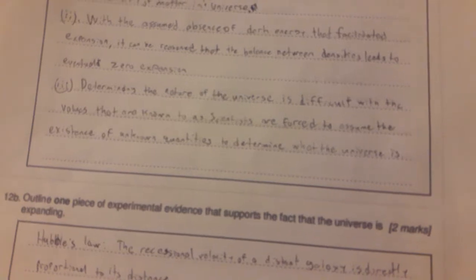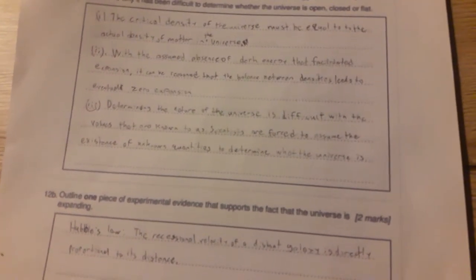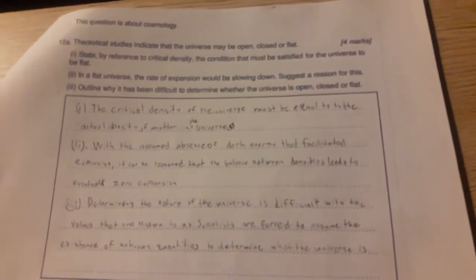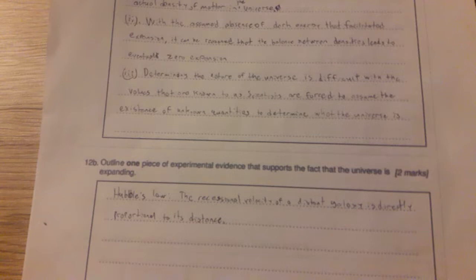We just threw the word dark energy on it because we have no idea, and for that reason, we can never really be sure what the nature of the universe is, whether open, closed, or flat, as given in the question. That's all you need. Went a bit on a tangent there, but all right.